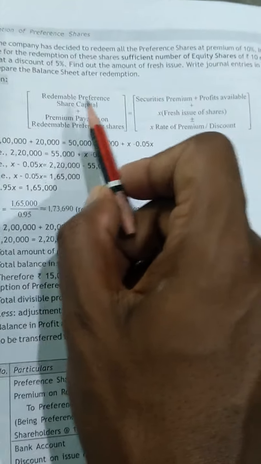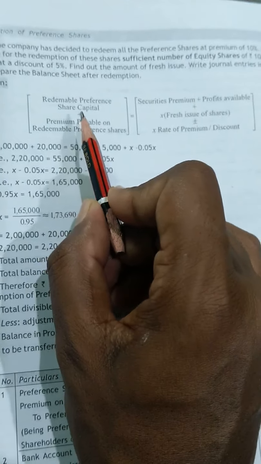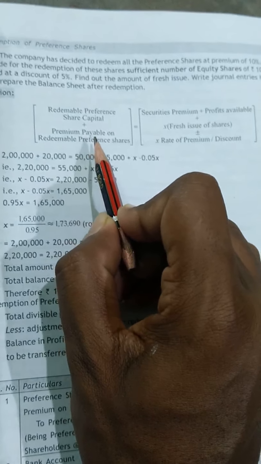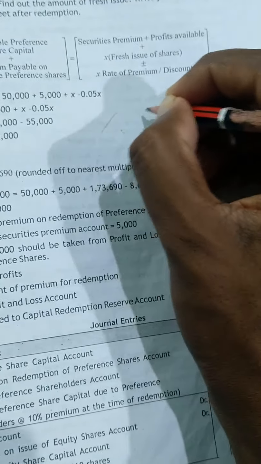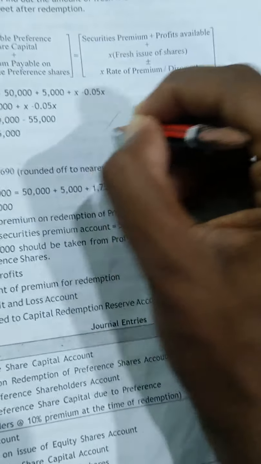The number of shares equals, or you can apply this direct formula: redeemable preference share capital plus premium payable on redeemable preference shares equals, as I was always telling, your liabilities like premium and preference share capital, which you need to pay from securities premium and divisible profit.